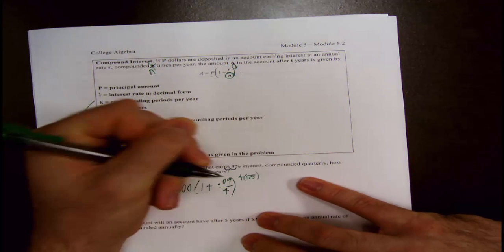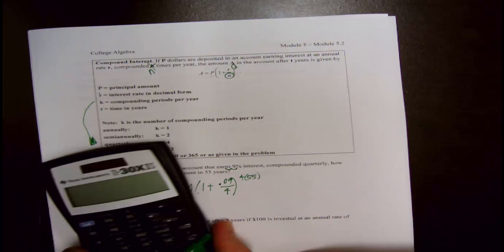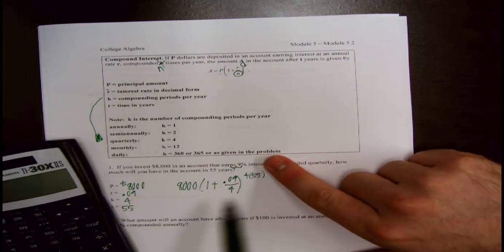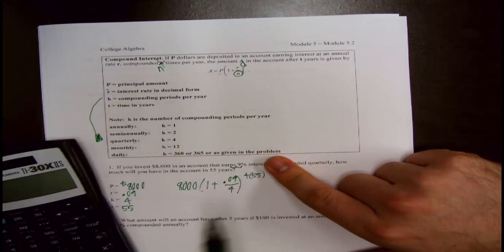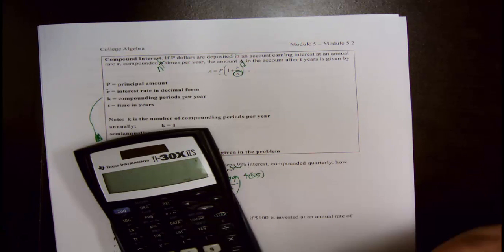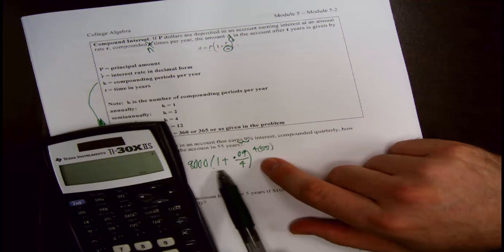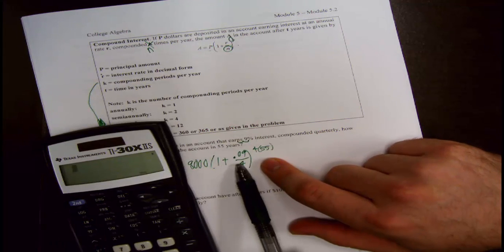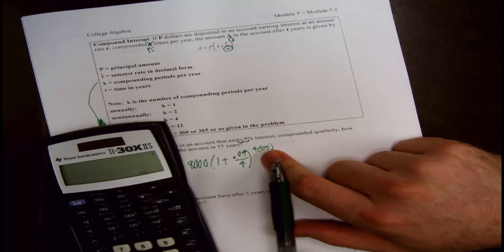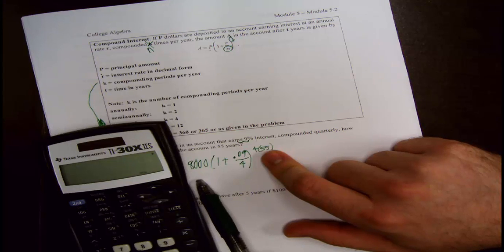Now watch the way that we put this in the calculator. This will be the most challenging part. A lot of times I see people set their formula up perfectly and plug things in correctly, but then they don't type it into the calculator correctly. So watch me. I'm going to type the parentheses first and raise it to the 4 times 55 power, because that power is only going to the parentheses. It's not going to the 8,000.